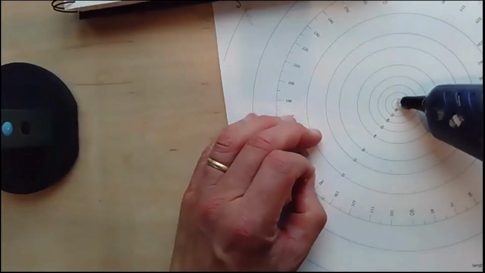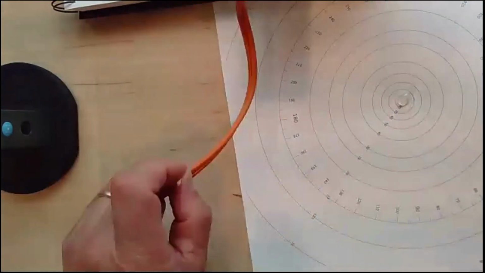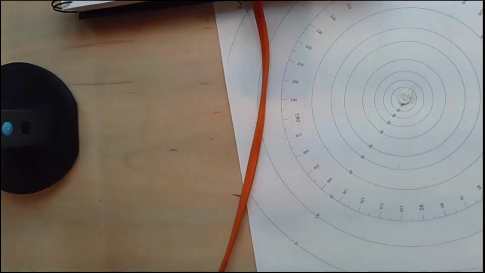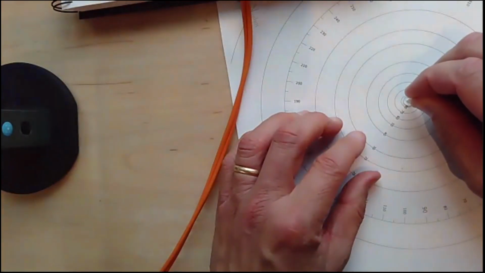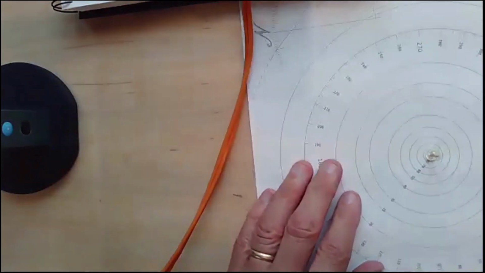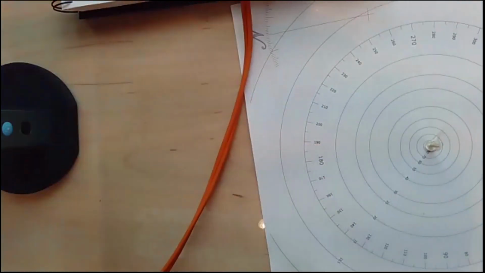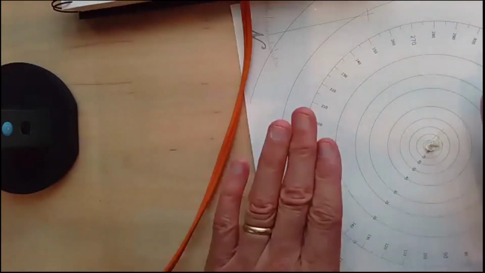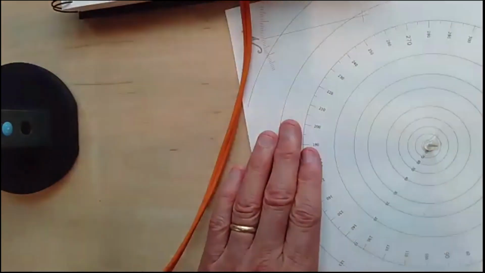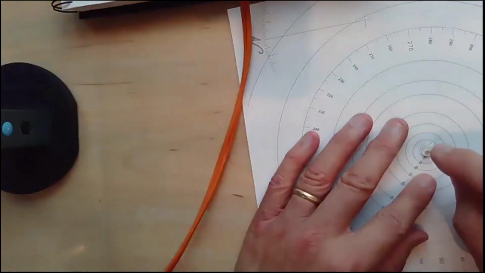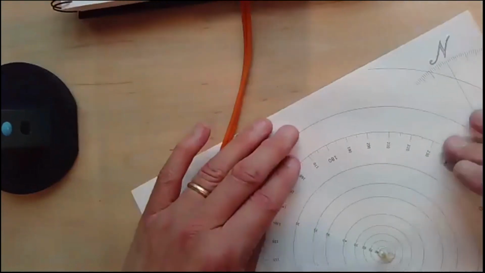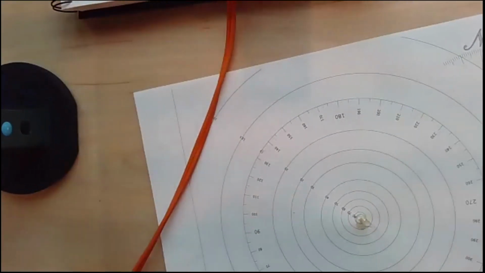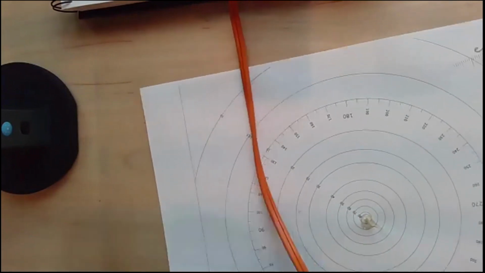What I'm going to do is put a little squeeze of hot glue in the middle, and then put my post in, pointing straight up, right there. All right. Now I let it dry. And I just want to check it from a bunch of different angles to make sure that post is really straight up. Now I'm almost done and ready to use this target.